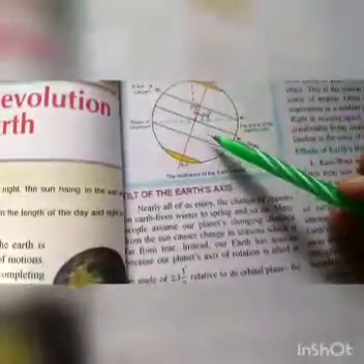Now the speed of the earth in its journey around the sun is nearly 1,20,000 km per hour. It completes one revolution in 365 days and 6 hours, as I already told you. This annual motion of the earth is called revolution. The rotation of the earth on its axis and its revolution around the sun is responsible for many events like day and night, and season changes, right, and many more.